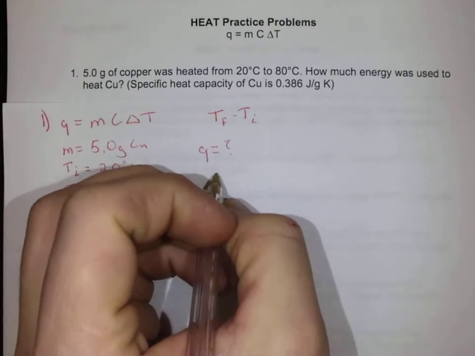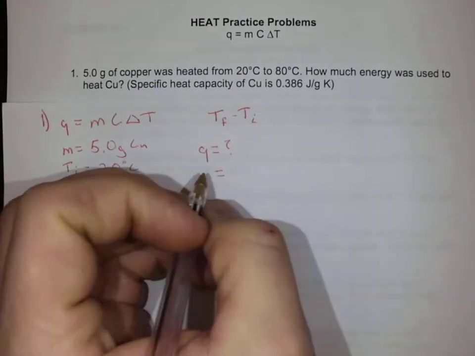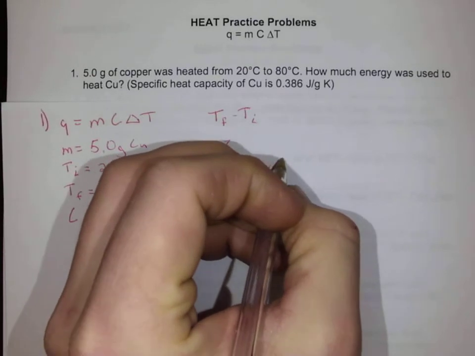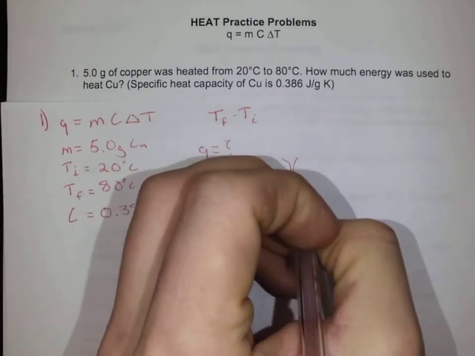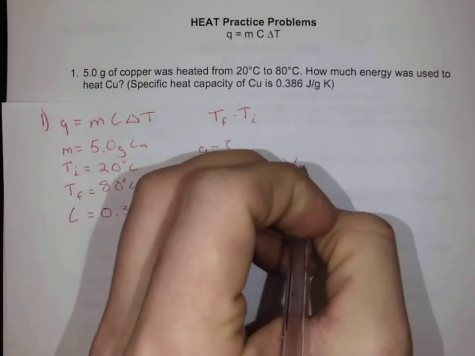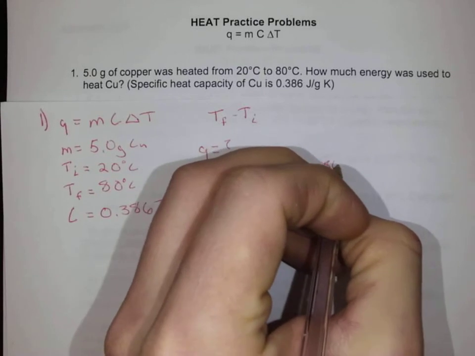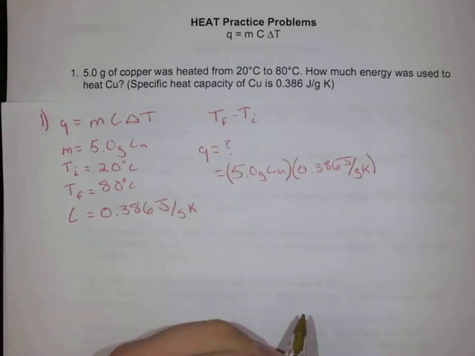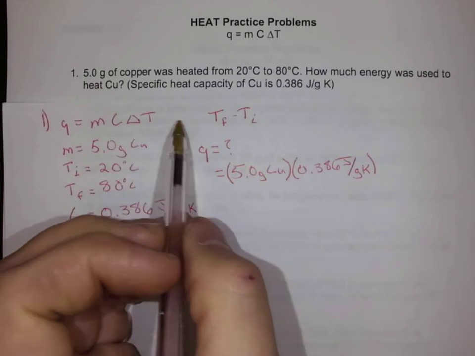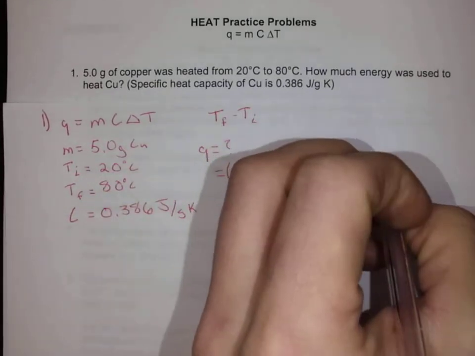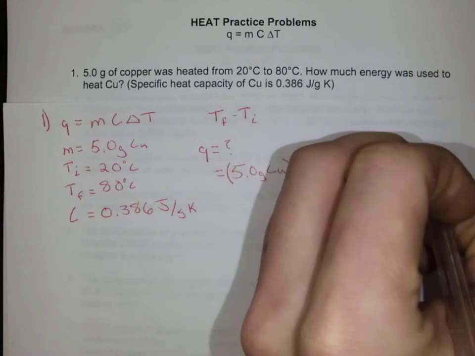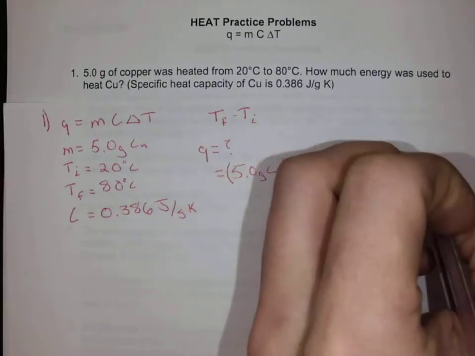Q is going to equal 5 grams of copper, that's my M, times C, 0.386 joules per gram Kelvin. And then for ΔT, we're using T final minus T initial. So T final was 80 degrees C minus 20 degrees C.